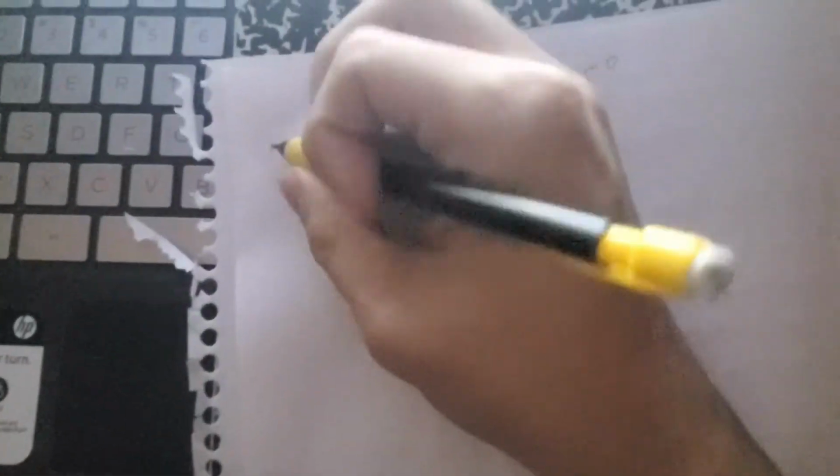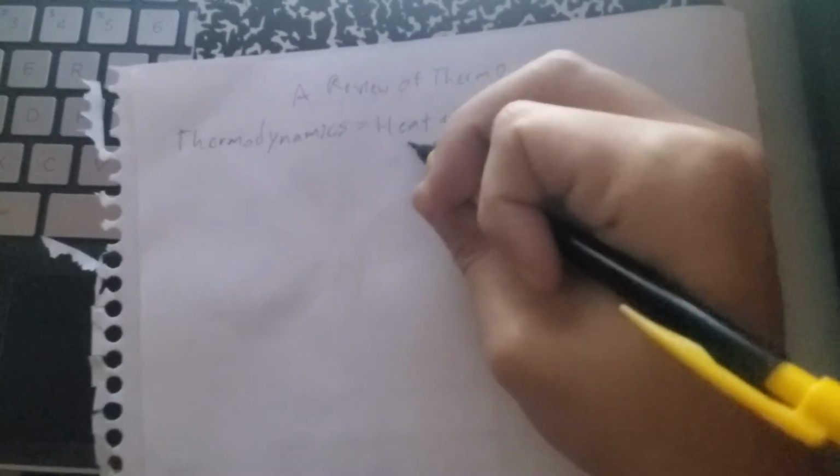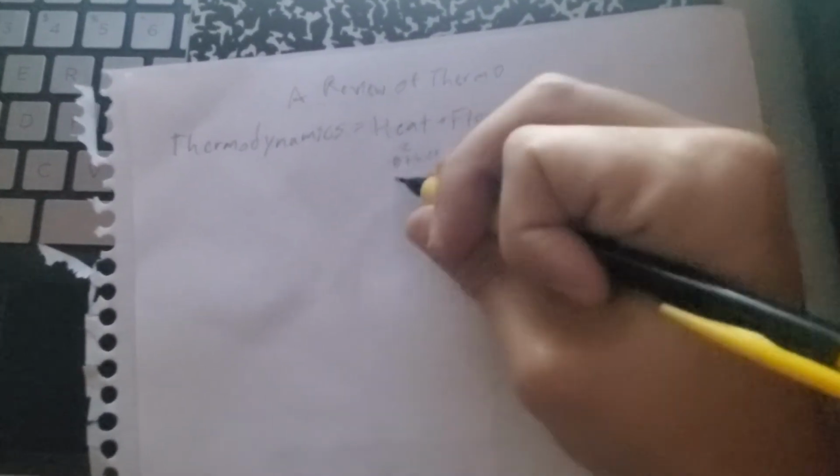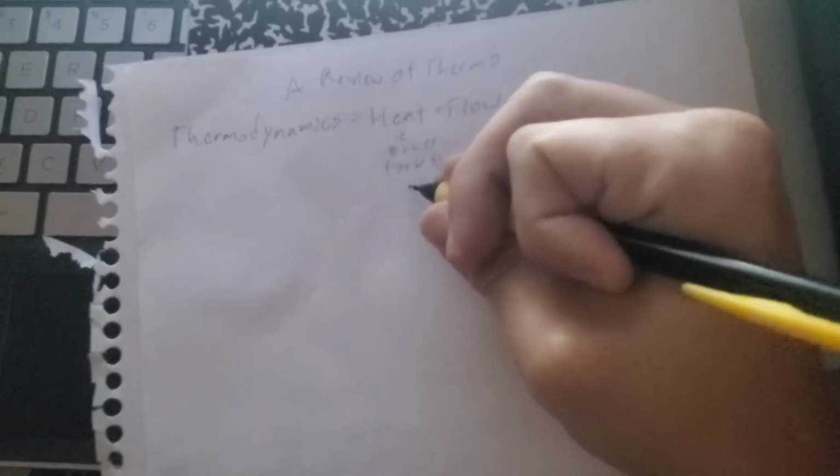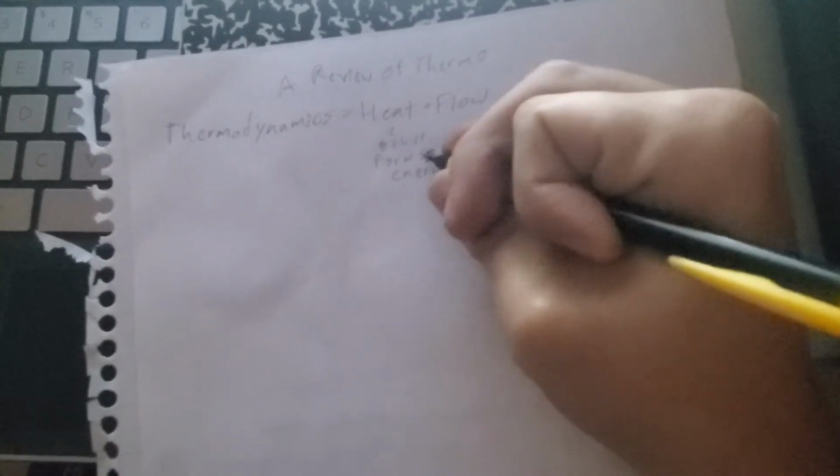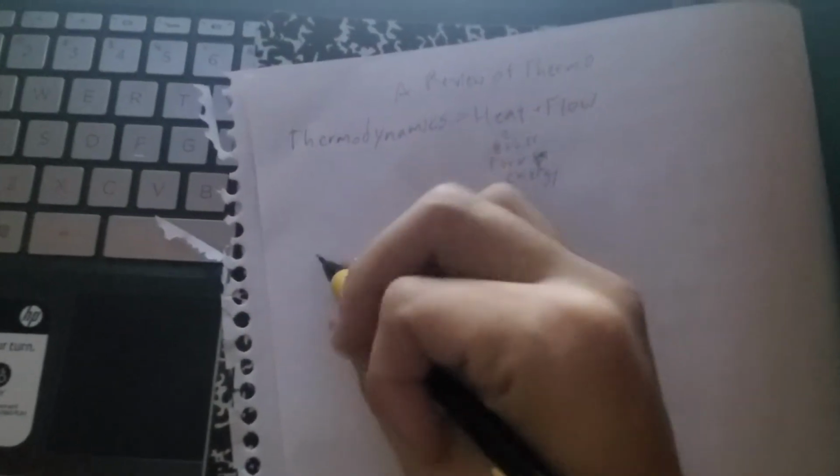This is going to be a review of thermodynamics. So what is thermo? Thermodynamics. Just think of it as heat plus flow, okay? Heat or any other form of energy, like work or electricity, and then flow, like the direction in which it's going.